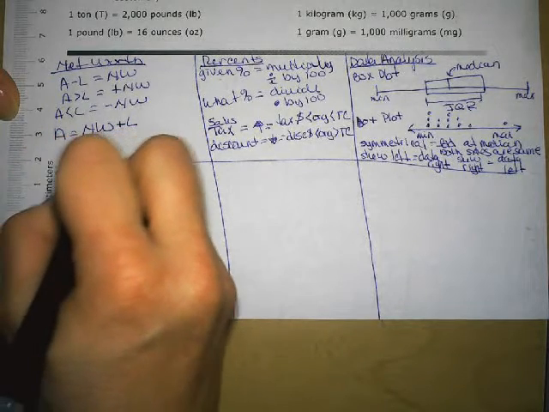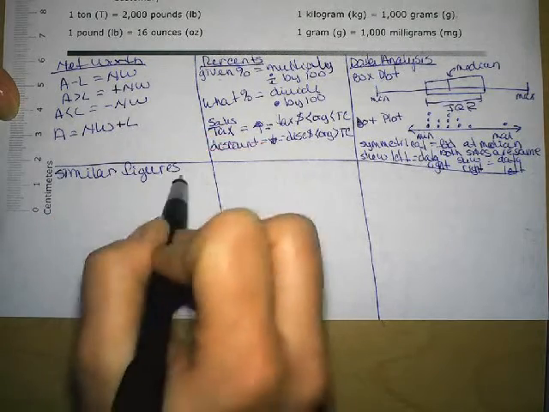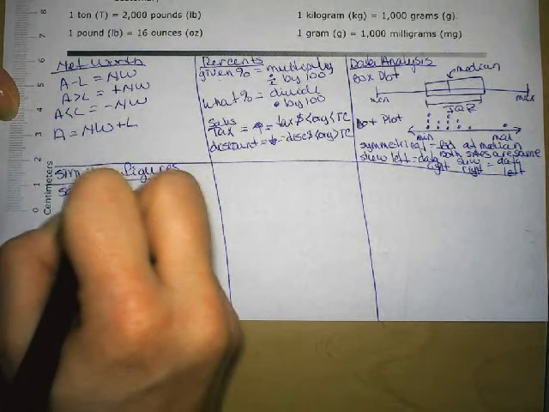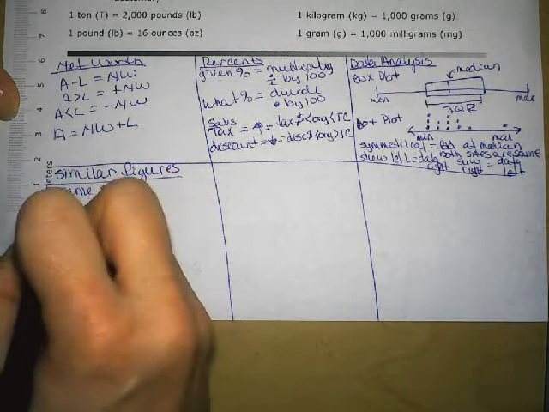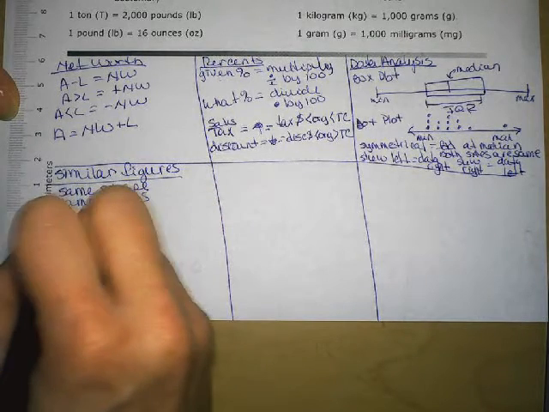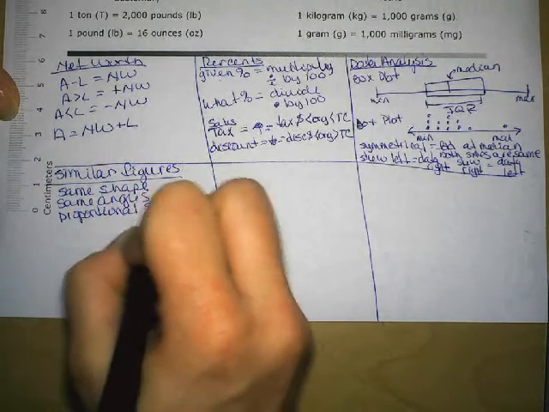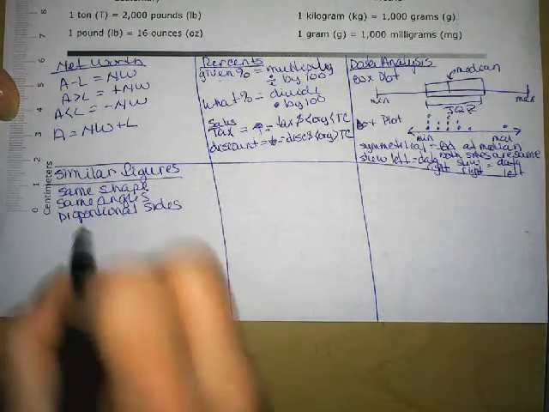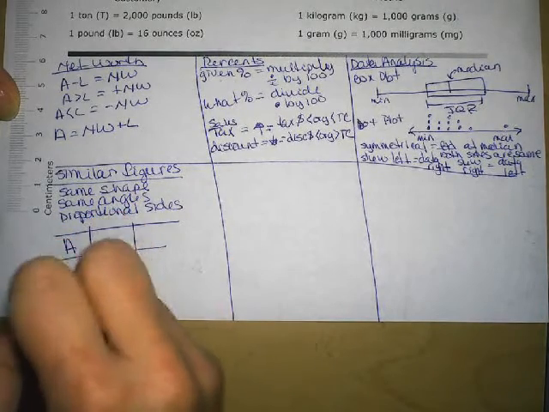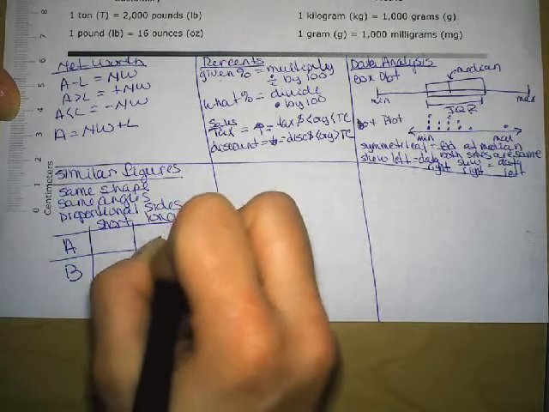Similar figures. Same shape. Same angles. Proportional size. We label ours shape A, B, short side and long side.